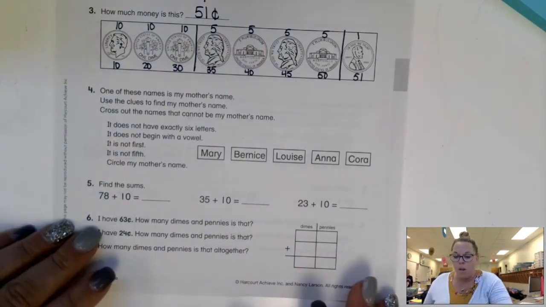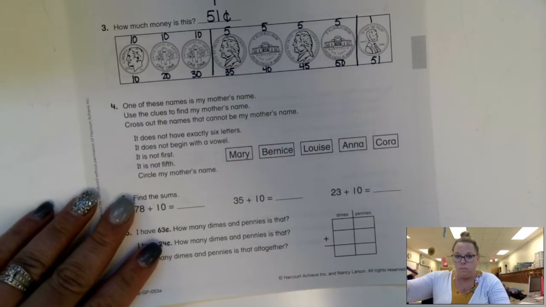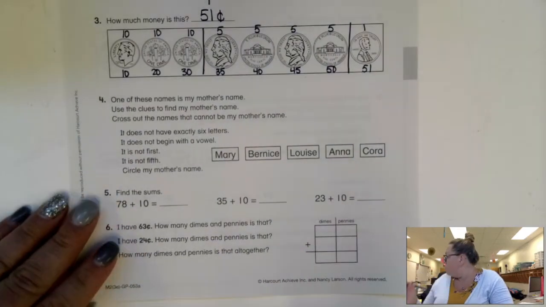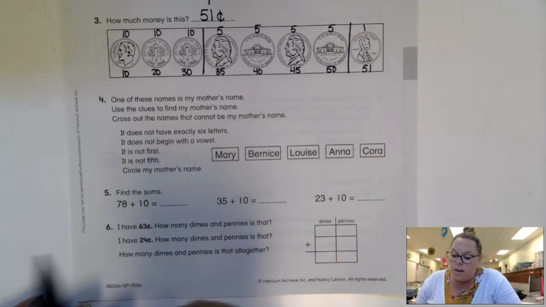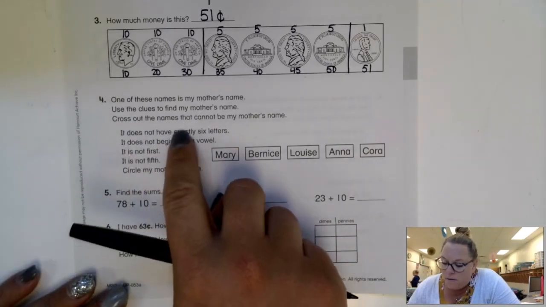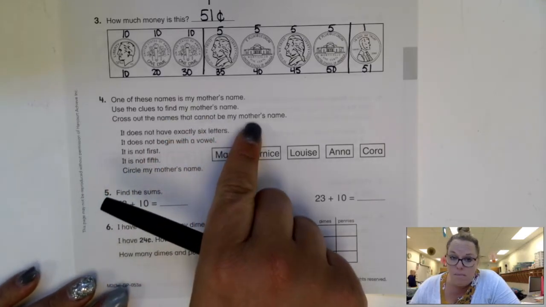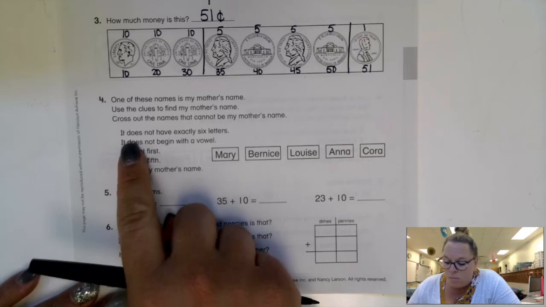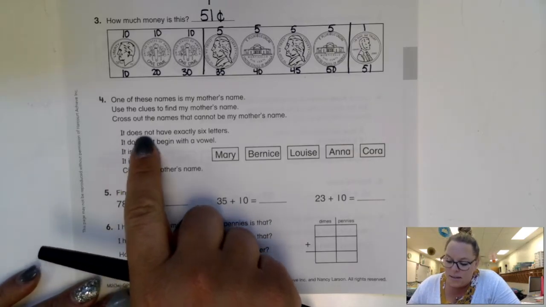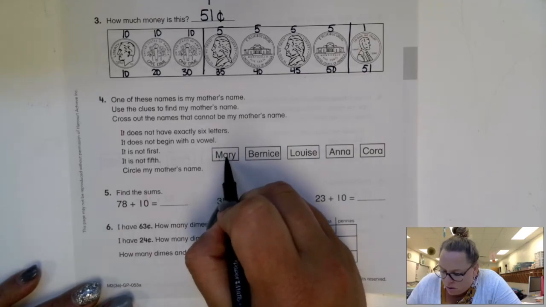Okay, number 4. One of these names is my mother's name. Use the clues to find my mother's name. Cross out the names that cannot be my mother's name. The first clue. It does not have exactly 6 letters. 1, 2, 3, 4.